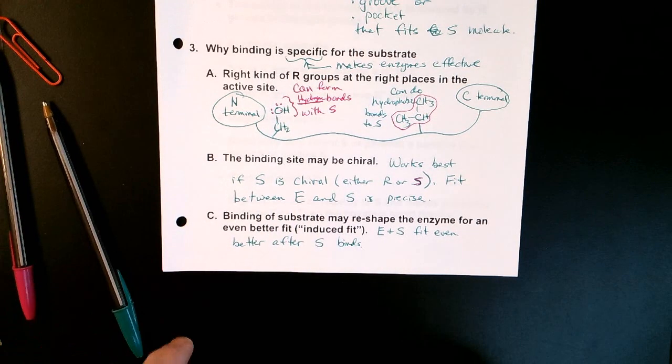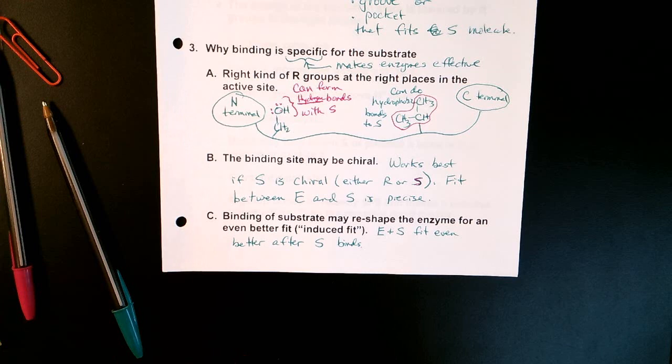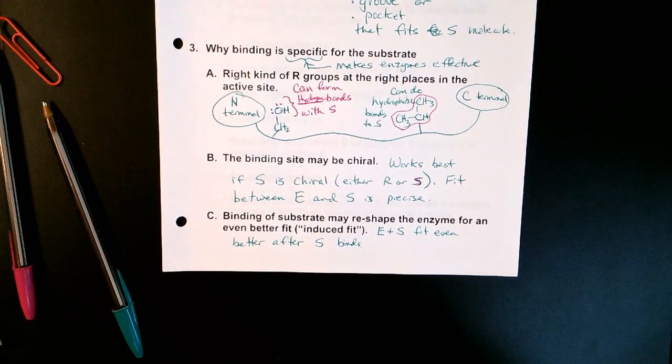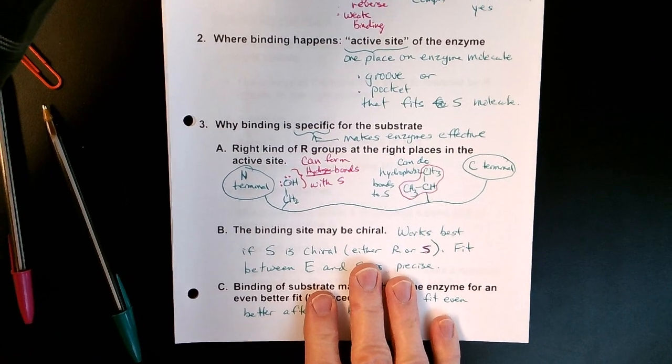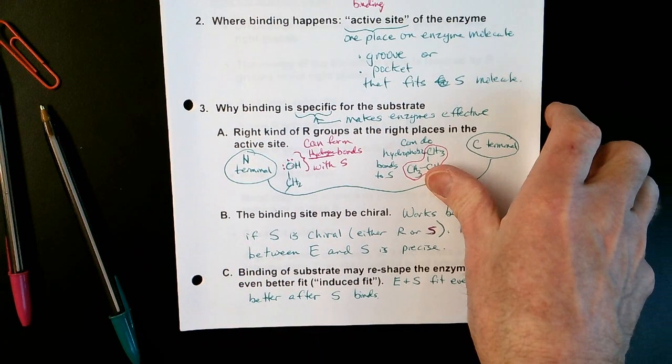Show me any non-biological catalyst that works that well. That is awesome. The two of them come together and bind, and then the catalyst rearranges itself so it's even better. All right, that's three reasons that enzymes are in a league by themselves as catalysts.